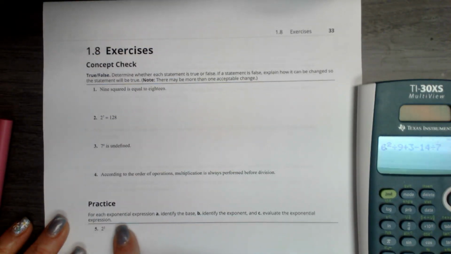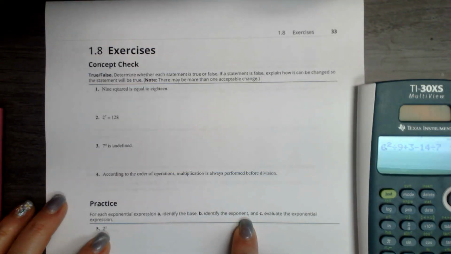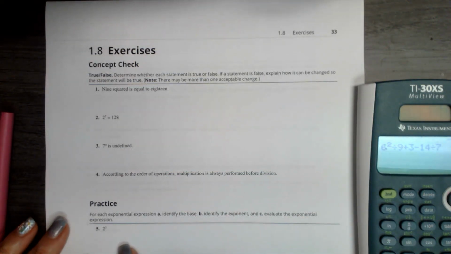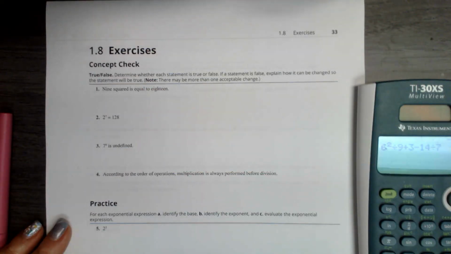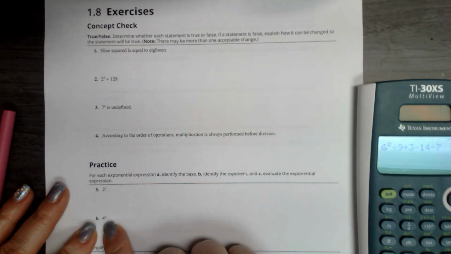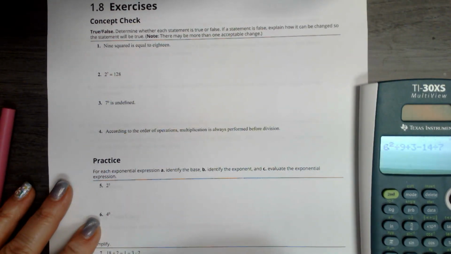Number 5, for each expression, identify the base. My base is 2. Identify the exponent. Exponent is 3. Evaluate the exponential expression. 2 to the third is 8. The base is 4. Oops, the base is 4. The exponent is 0. The expression is 1. 4 to the 0 is 1.